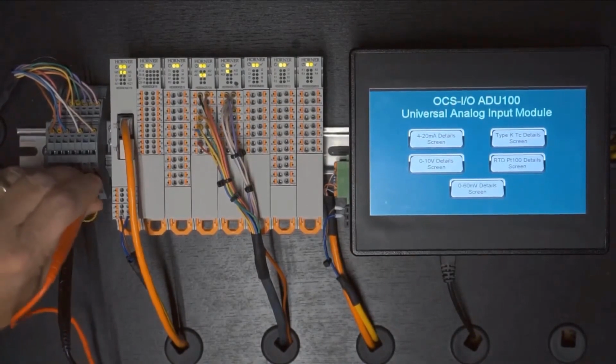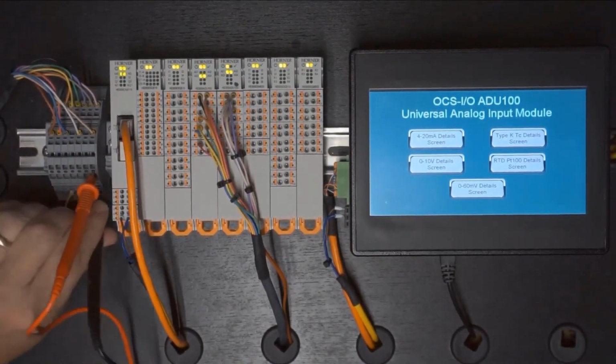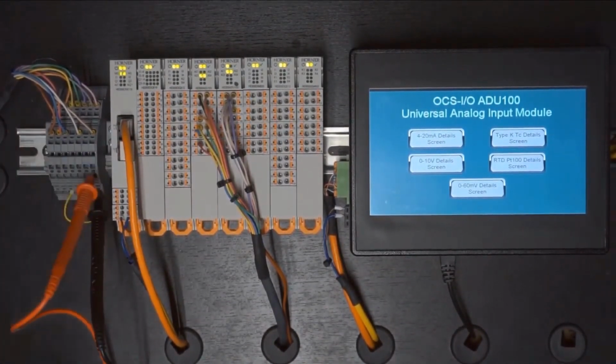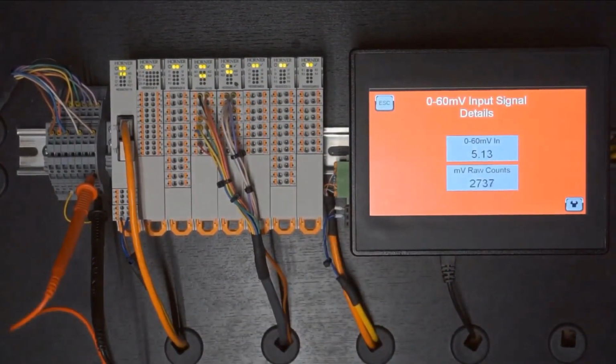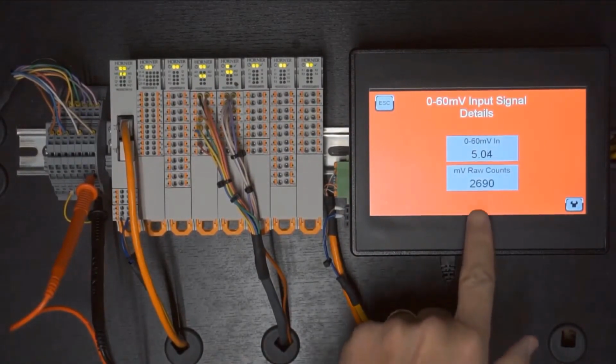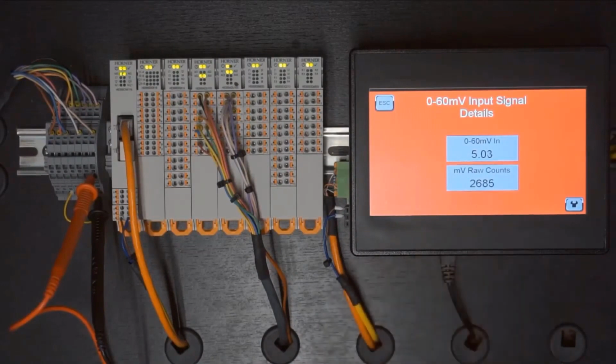For this, we need to change the simulator from RTDs back to voltage, and we'll set it for 5 millivolts. And then we must remember to move the probe to this last position here, and we'll take a look at 0 to 60 millivolts. So again, we are coming up on 5 millivolts, and we can see the raw counts here. Now, we're scaled 0 to 32,000, which correlates to 0 to 60 millivolts. So you can see we're about 5 millivolts, and we'll move that up to 20 millivolts. And we should see our reading respond, and it is.